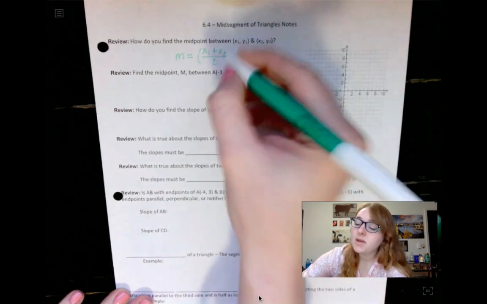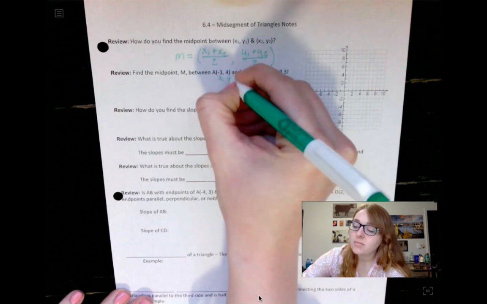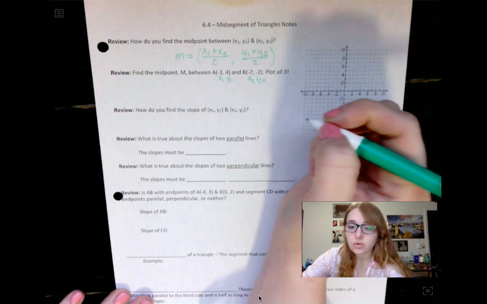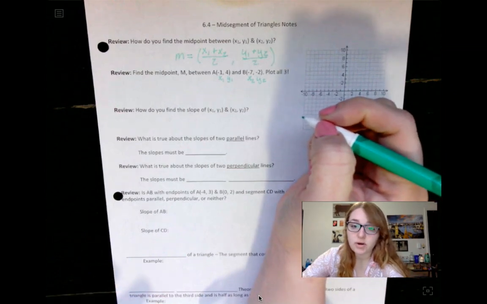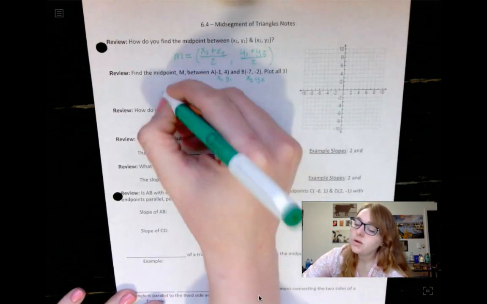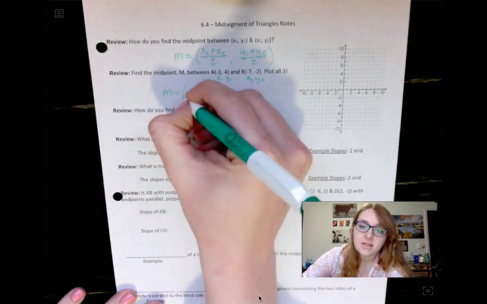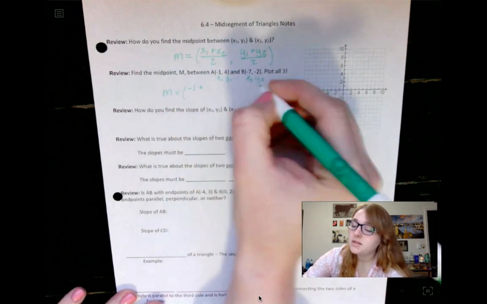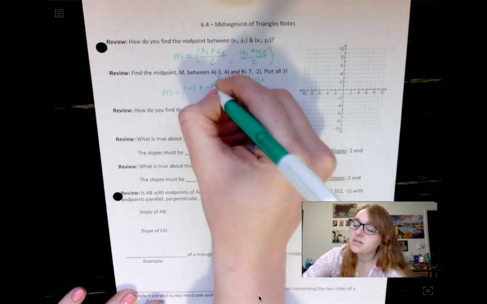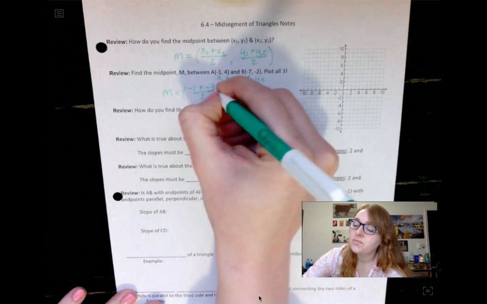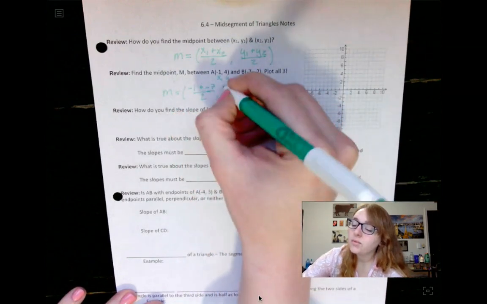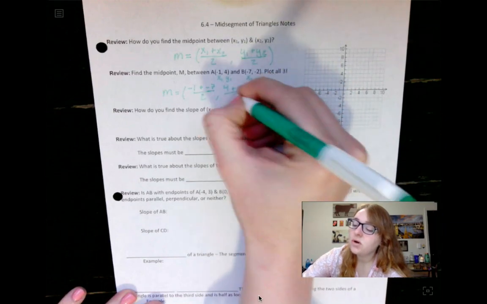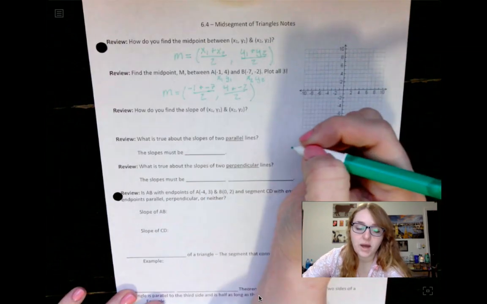So we're going to find the midpoint between A and B, and then we're going to plot all three of those. I'm going to pick A to be my x1 and my y1, and my B to be my x2 and my y2. It's totally fine to switch those. Those are completely arbitrary. So we have M for midpoint is equal to our x1, which is -1, plus our x2, which is -7, divided by 2, comma, our y1, which is 4, added to our y2, which is -2, also divided by 2, which will give us our new y.